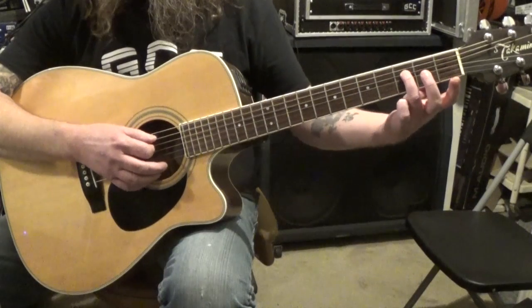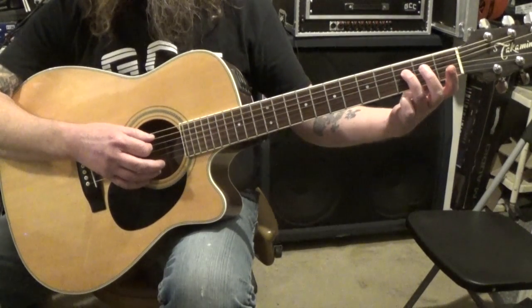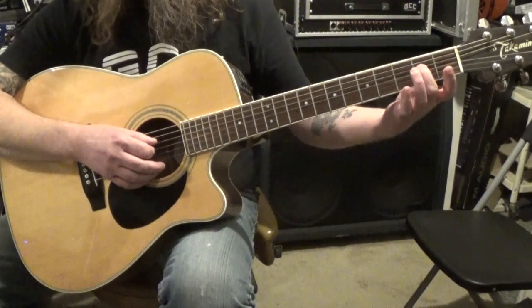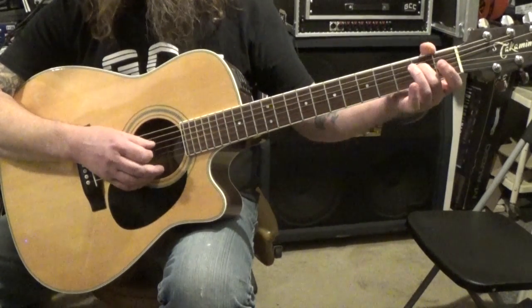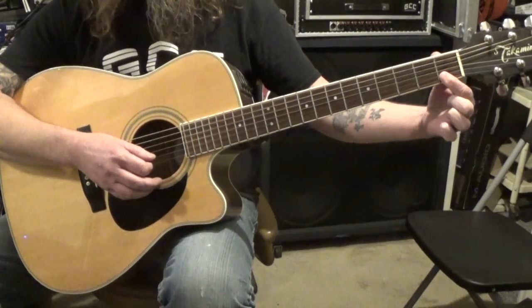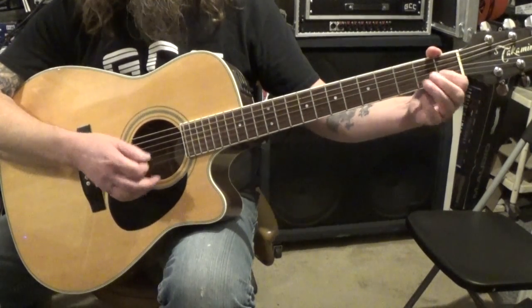The next chord we're going to be looking at is C. So, 3rd fret of the 5th string with my 3rd finger, 2nd fret of the 4th string with my 2nd finger, 3rd string open, 1st fret of the 2nd string with my 1st finger, and 1st string open.